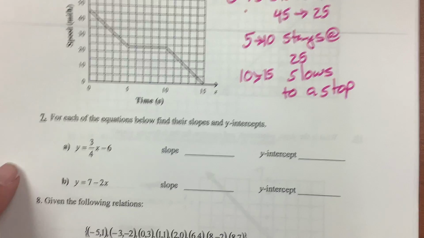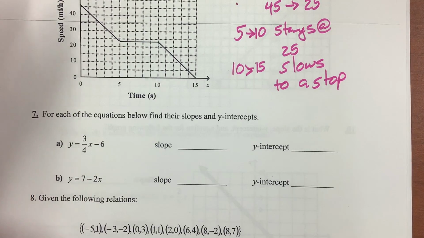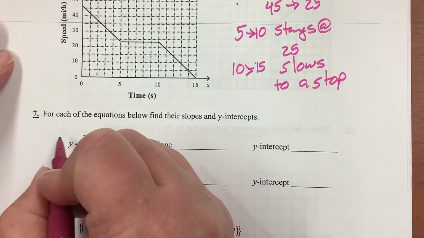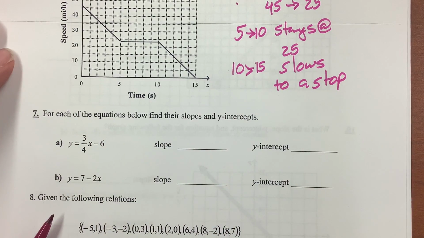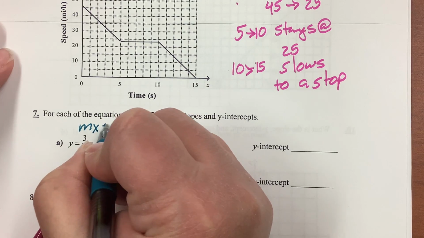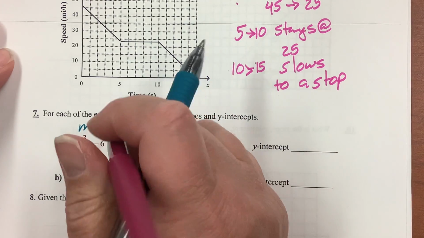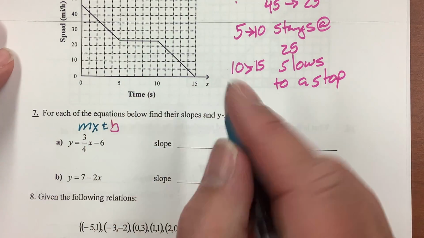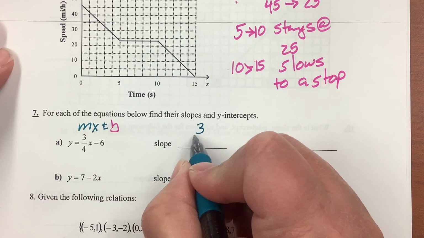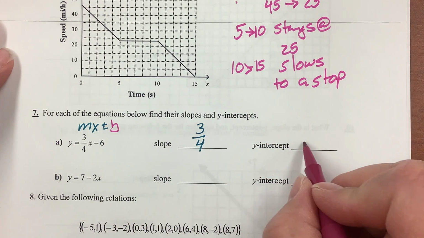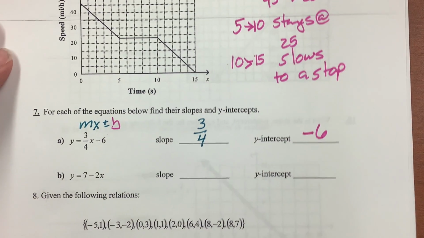Okay. This, however, is definitely on the test. For each equation, write the slope and y-intercept. Y equals mx plus or minus b. Remember, m is the slope, so this is 3 over 4. And the y-intercept is the b, -6.